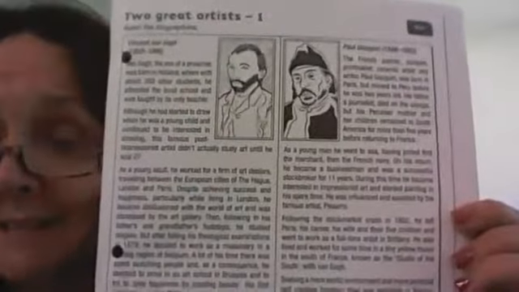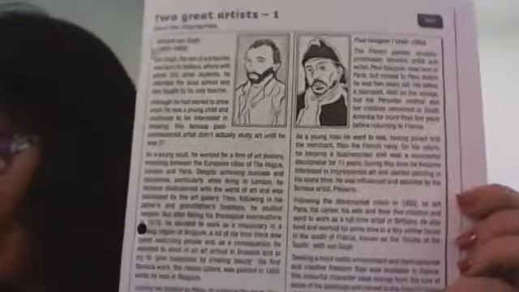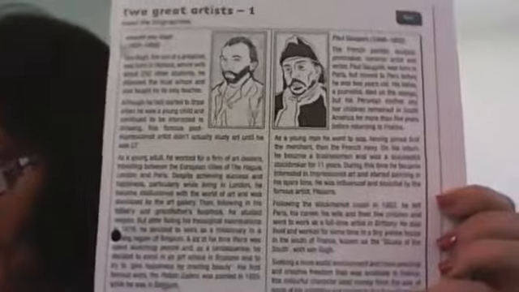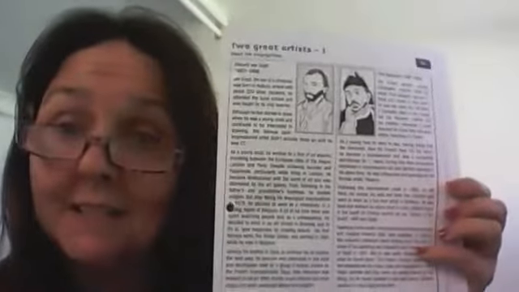Okay, so let's have a look at this. I'm going to have a look at this particular piece of text. You might have seen this recently in your reading comprehension work. This is called Two Great Artists. Okay? Two great artists. And so we are reading about both Vincent van Gogh and Paul Gauguin. Okay, so I could read every single word on here out to you right now, but I'm not going to do that because this is a lesson about scanning. So this is about how to find information without needing to read every single word.